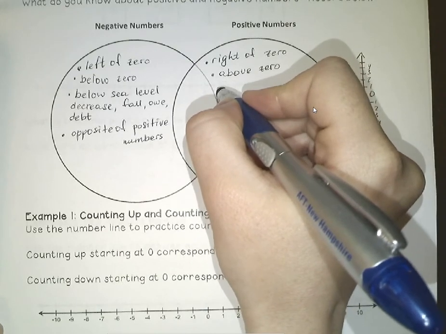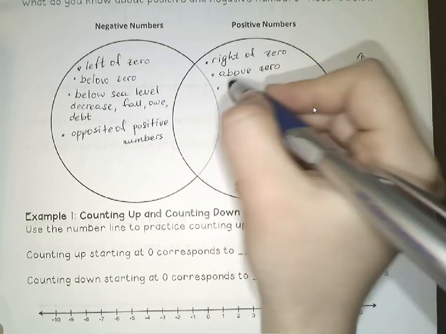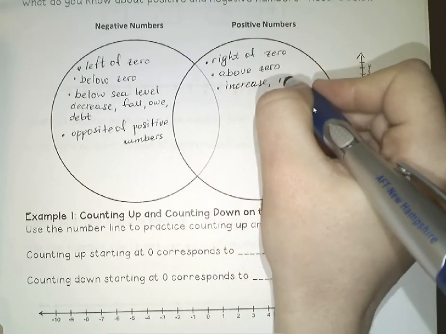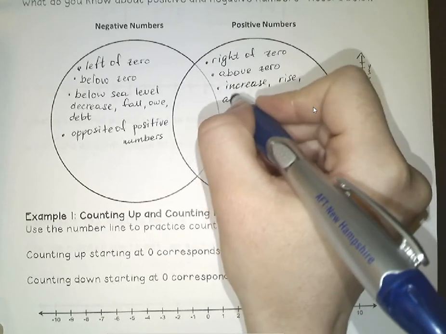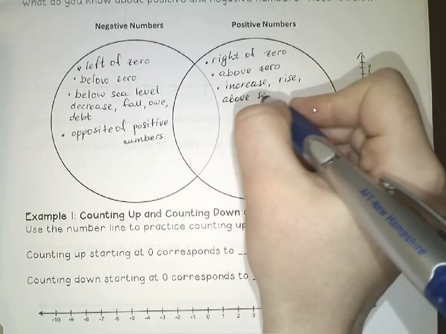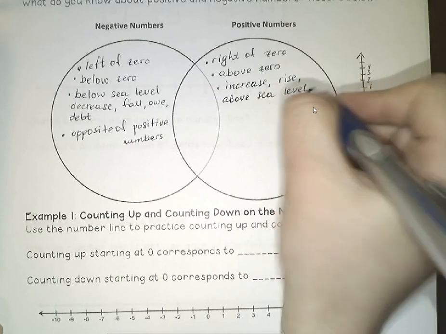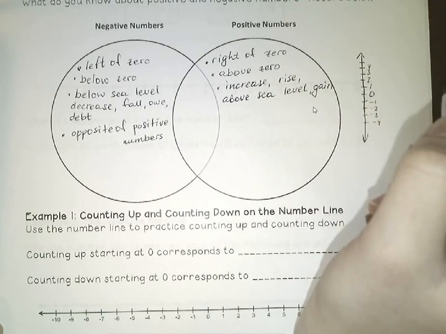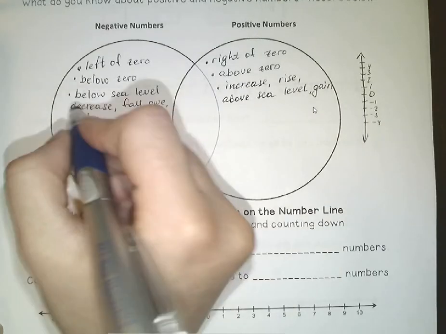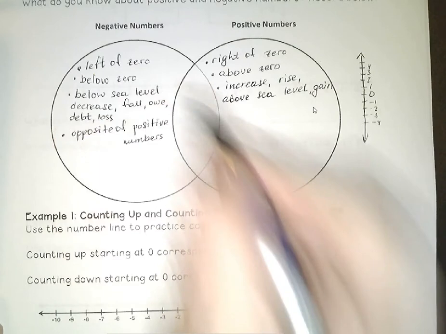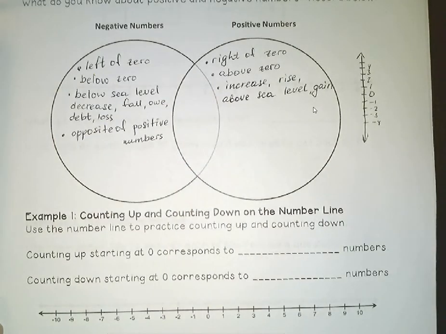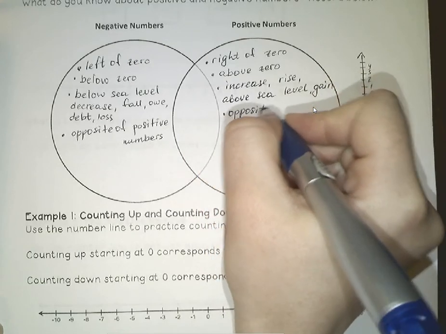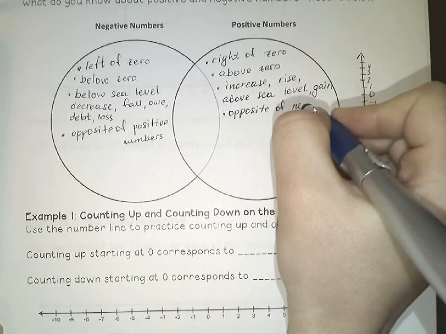It can mean increase, rise, above sea level, gain. We can write here loss as well in the negative. And they're as well opposite of negative numbers.